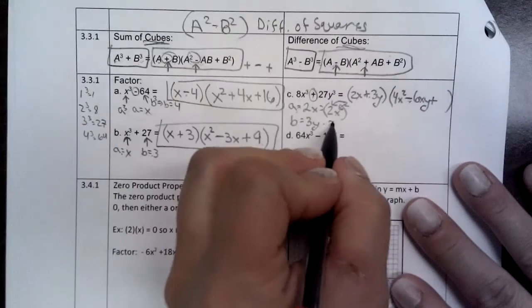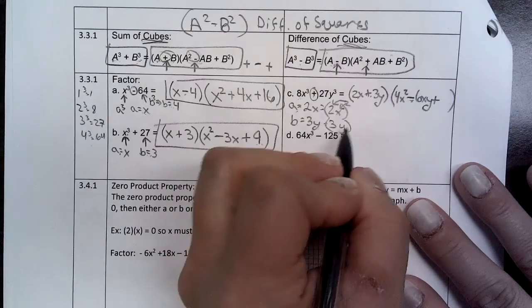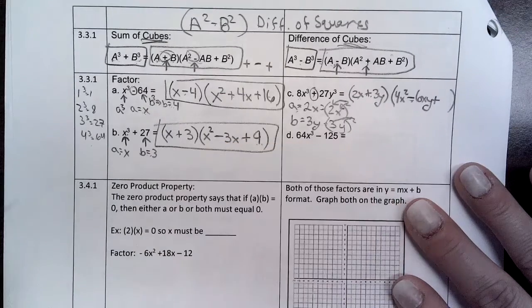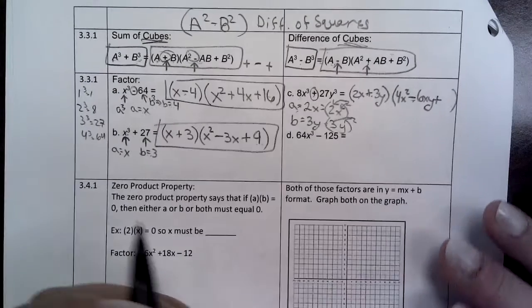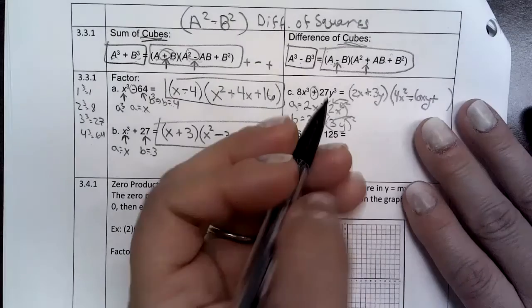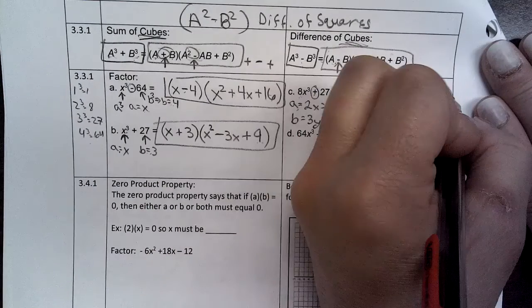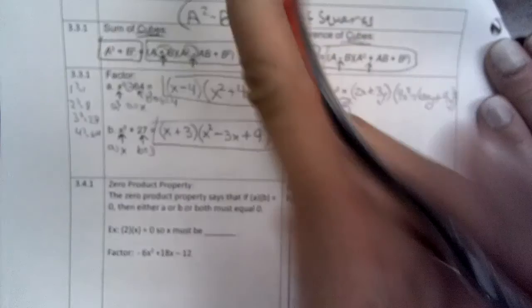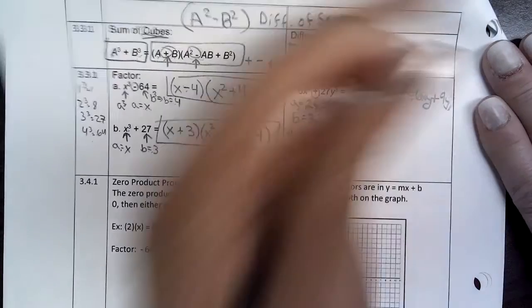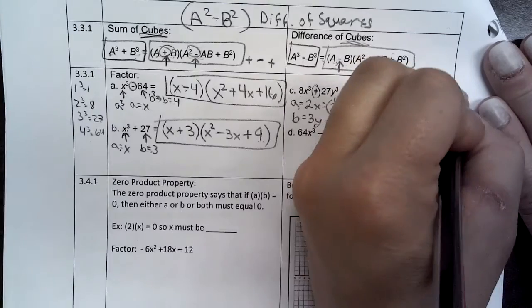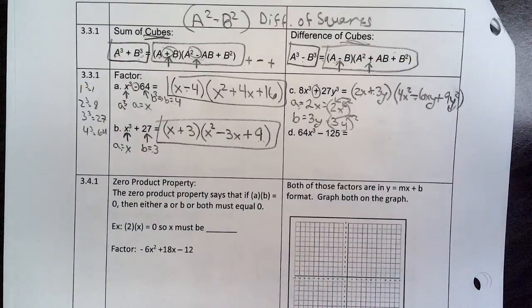And then my b squared is going to be 3y squared, and same thing, I have to distribute. One of the biggest mistakes I see once again, you forget to distribute. So that's going to be 9y squared. Squared, if you can see it. Oh, that's what I get for making my parentheses too small. All right, there we go.